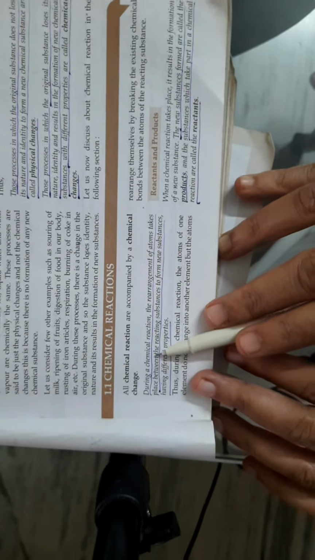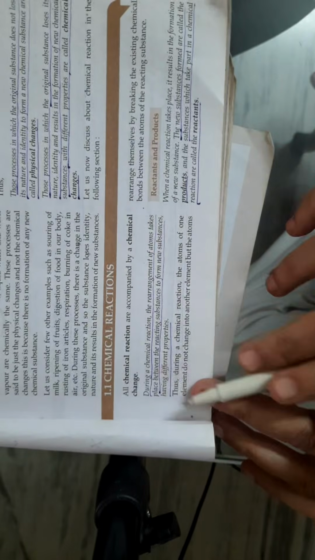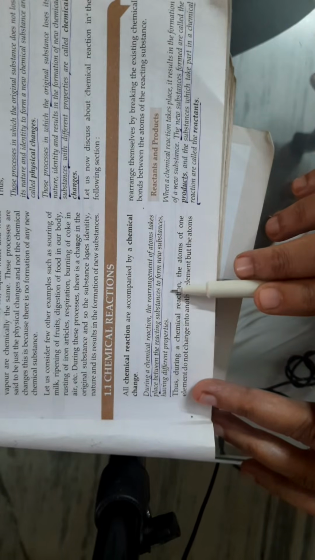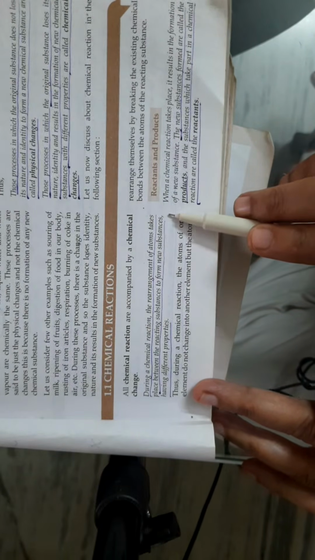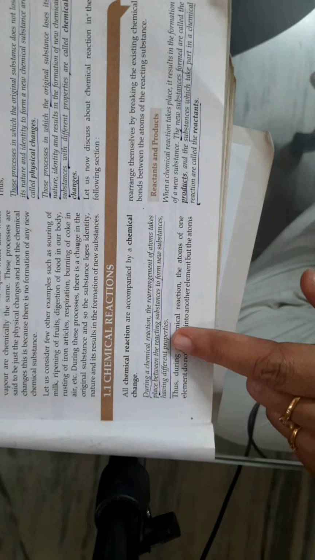So what is a chemical reaction? All chemical reactions are accompanied by chemical change. So whenever we deal with any chemical reaction, it is along with chemical change. During a chemical reaction, the rearrangement of atoms takes place between the reacting substances to form a new substance. Now what is a reacting substance? The substance which is participating in any chemical reaction is called a reacting substance.